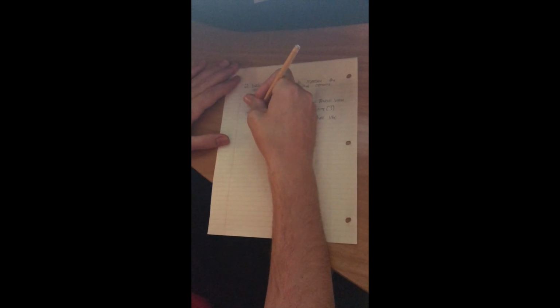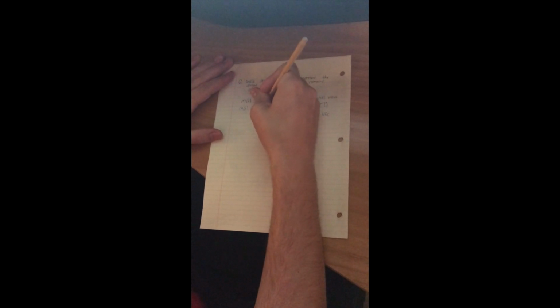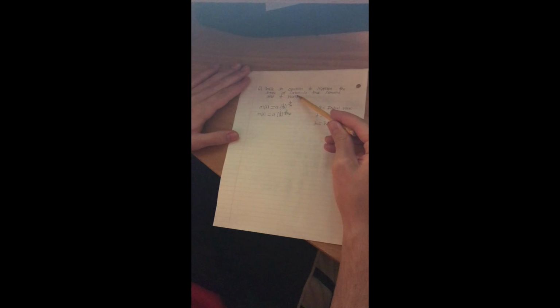So using the same values from question A, we know that m of t equals a times (1/2) to the exponent t over 5,730. So for this problem, we will have to isolate for t to find the amount of carbon-14 that remains after t years.